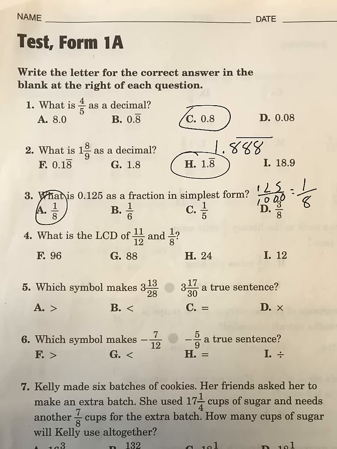What is the least common denominator? Denominator means bottom number. What's the first bottom number, first denominator that they have in common? It would be like a multiple. It would be 24 because 12, 24, 36, 8, 16, 24, 32. So that one would be 24.